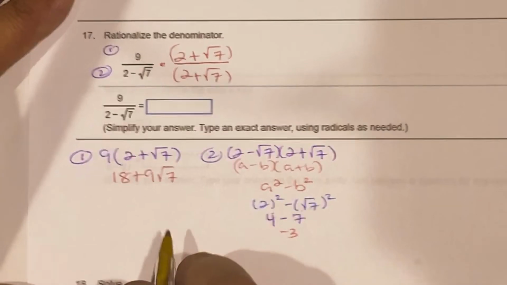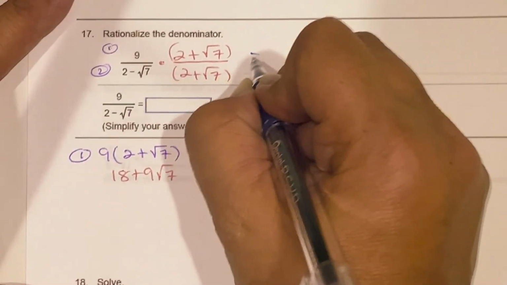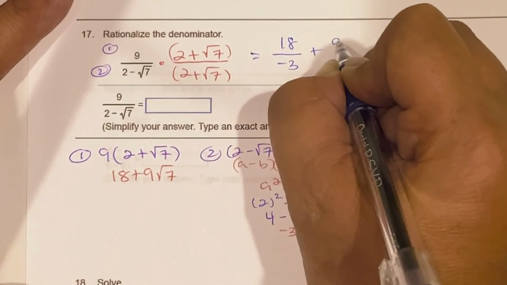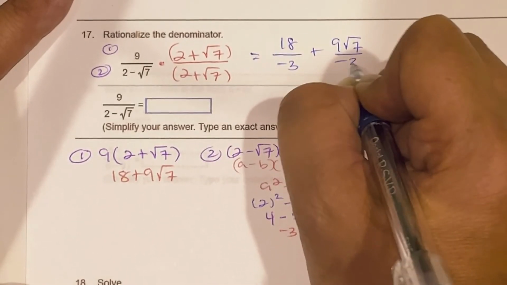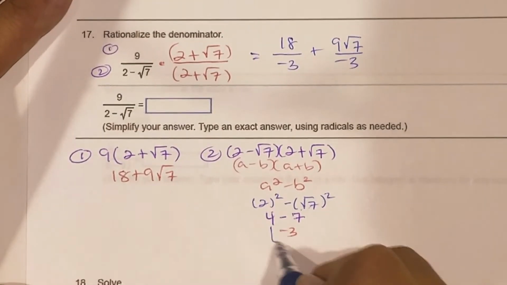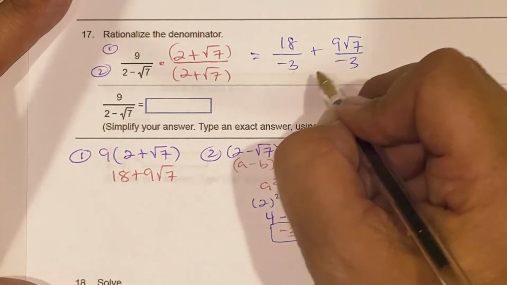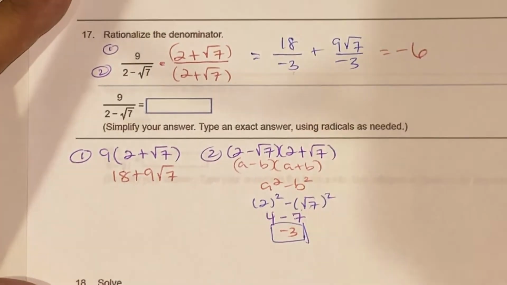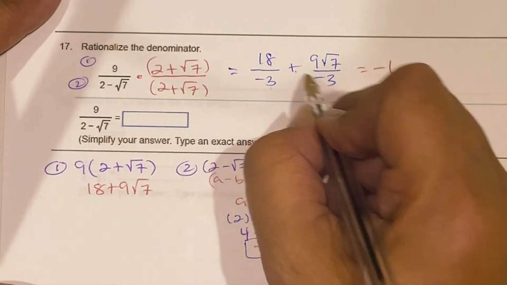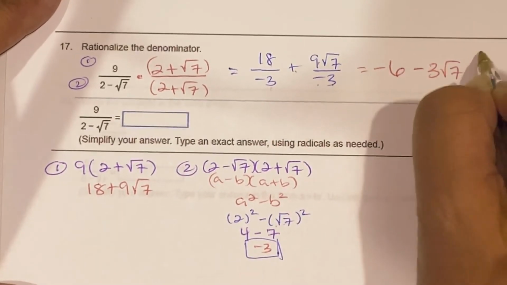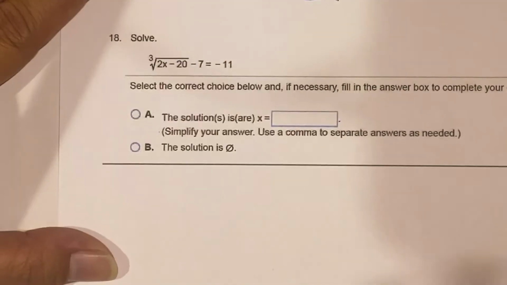So then now you're going to bring it back. So we have 18 over negative 3 plus 9 square root of 7 over negative 3. I wrote them as 2 separate fractions. So I can simplify. 18 divided by negative 3, that is negative 6. Positive and negative makes it negative. 9 divided by 3 is 3 with a square root of 7. So this is what I'm going to put into my box.